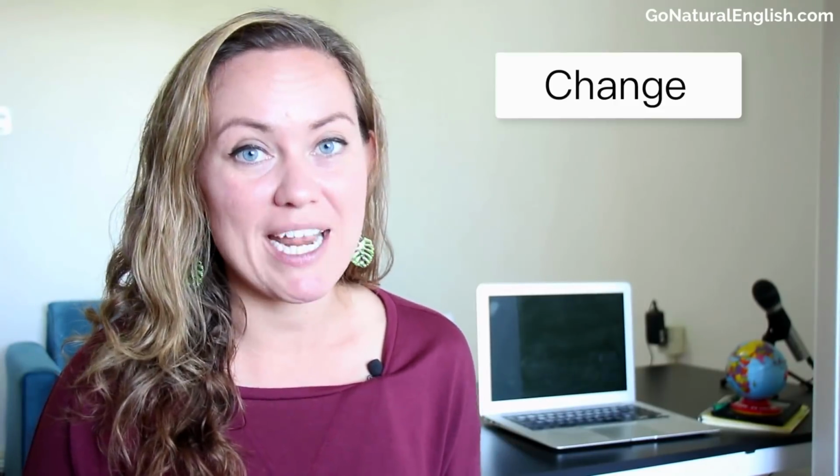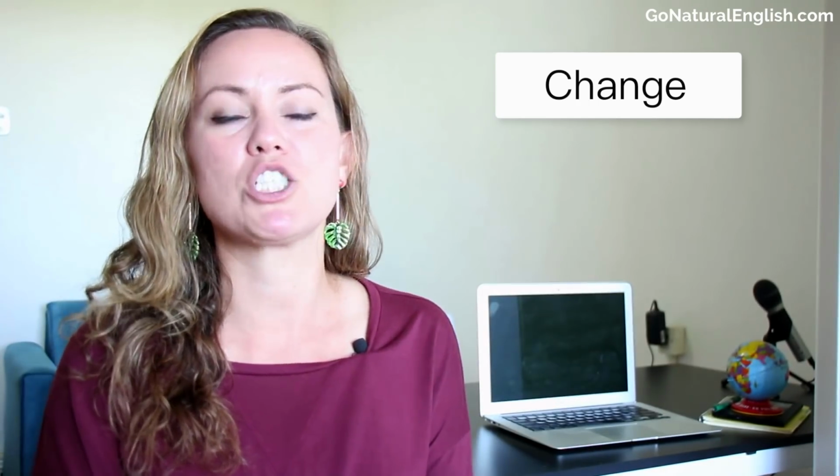So if you have cash, if you're going to pay in cash, you'll probably get change. For example, if I go out to lunch and the lunch is $18, but I have a $20 bill, I will get $2 in change. So that's a really important word to know.